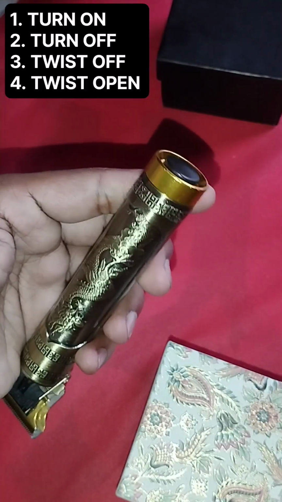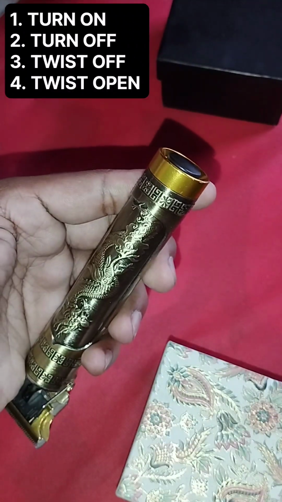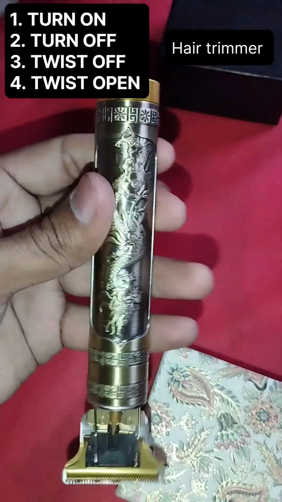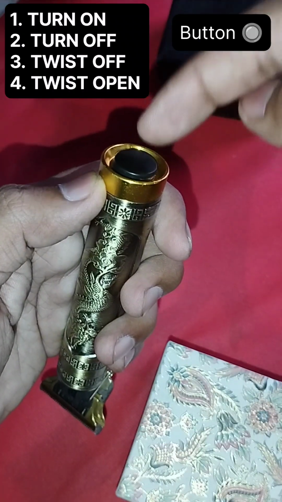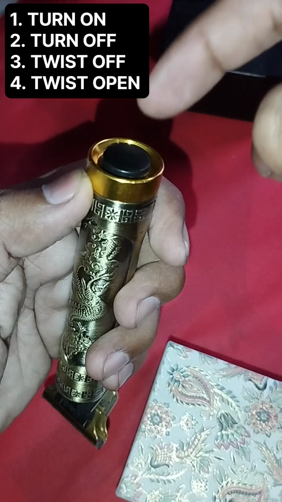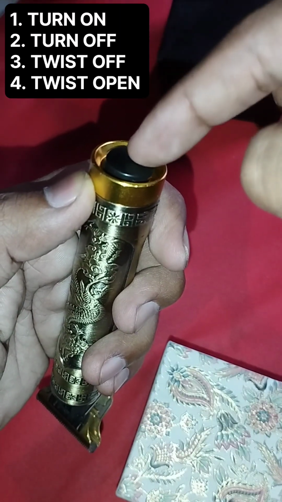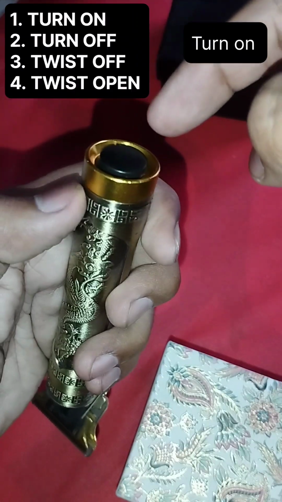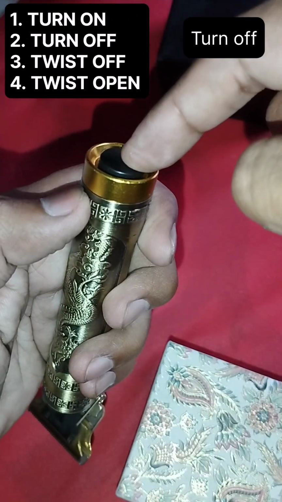Today we will talk about turn on, turn off and twist off, twist open. So let's see guys. Here you can see we have a hair trimmer. This is the button of the hair trimmer. I will turn on the hair trimmer by pressing this button. So, turn on, and I can turn off the trimmer by pressing this button.